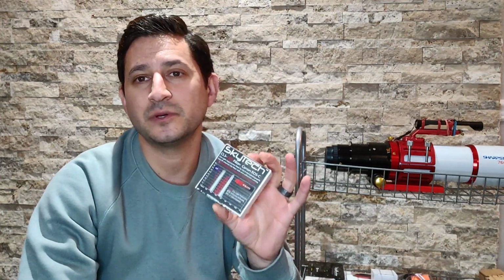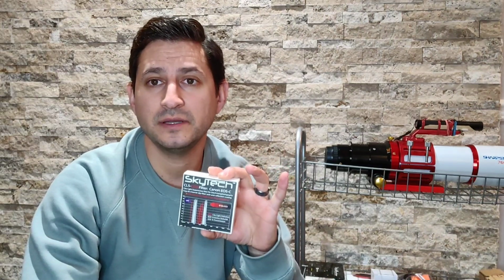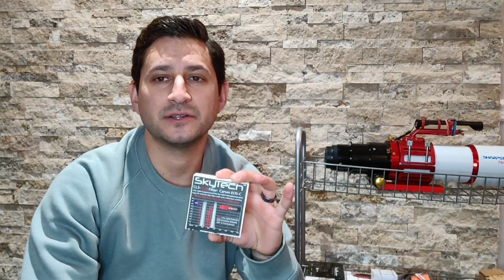It's amazing. On the other hand, with the Skytech CLS, this works for emission nebulae, but it doesn't do as good a job because it's not able to block out everything around it, and so you don't get that stark contrast. But what this is good for is reflection nebulae. So that's a different kind. Think of Pleiades, which is actually just a star cluster, Witch's Head, Iris Nebula. Those are all different types of reflection nebulae.